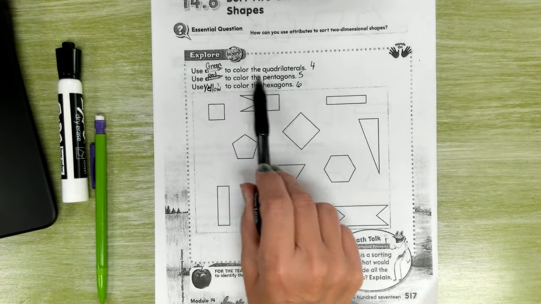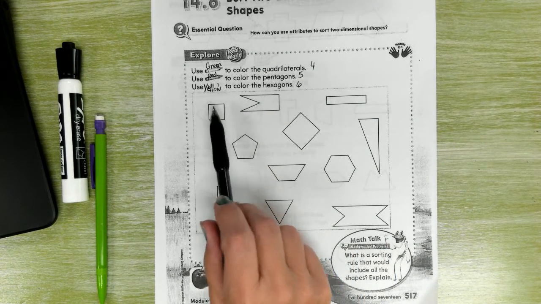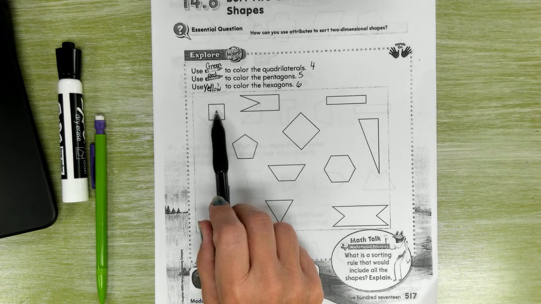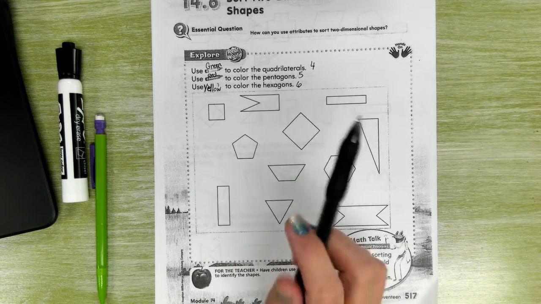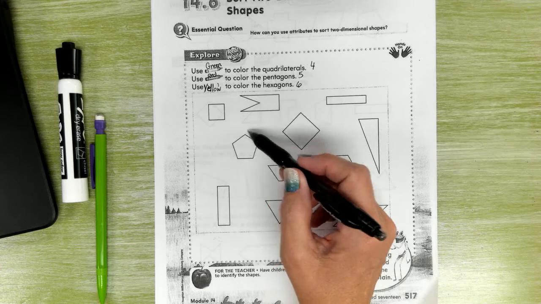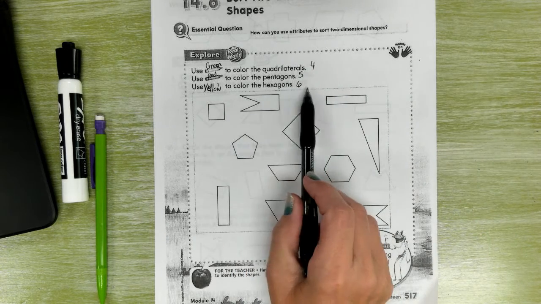Use green to color the quadrilaterals, which is 4 sides. 1, 2, 3, 4. So that one would be green. Use red to color the pentagons, or 5-sided figures. Oh, here's one. 1, 2, 3, 4, 5. Color it red. Use yellow to color the hexagons.